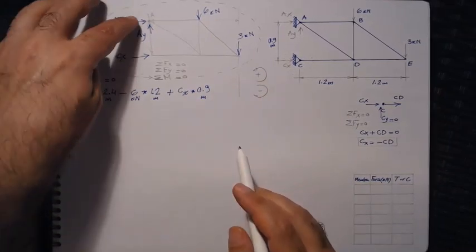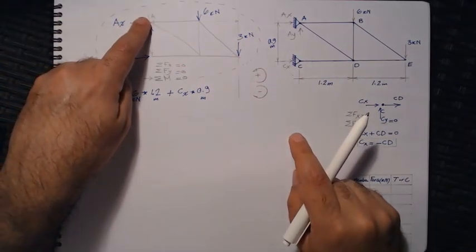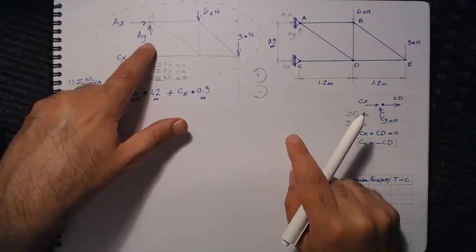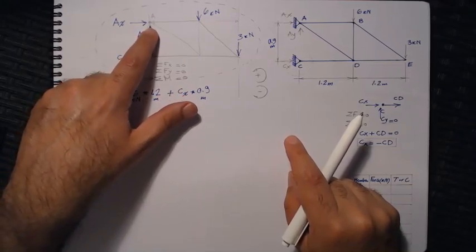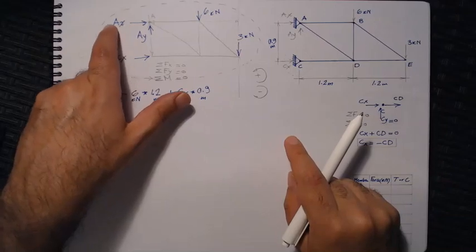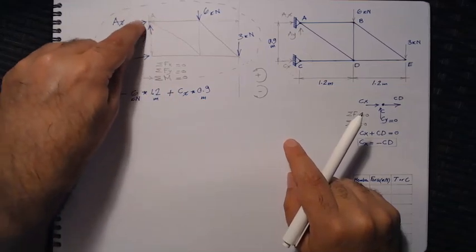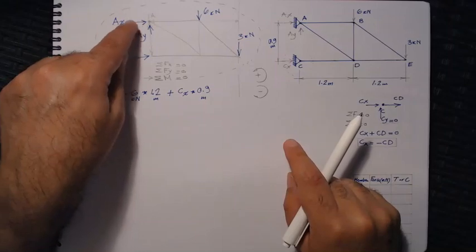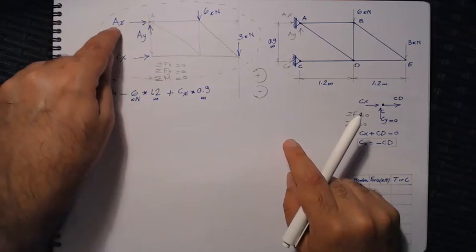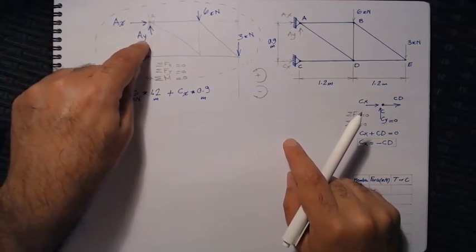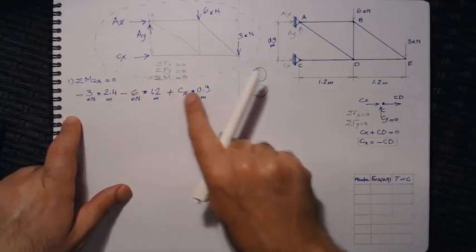And is there any other force that is causing rotation about A? Well, a good question would be, what about AX and AY? What's the moment of AX about A? The answer is 0, because this force is passing through the point of rotation. It has no perpendicular distance. It's just the force applied at the joint. And this is why AX and AY have no moment about A. So I don't have to account for them here in the moment equation.